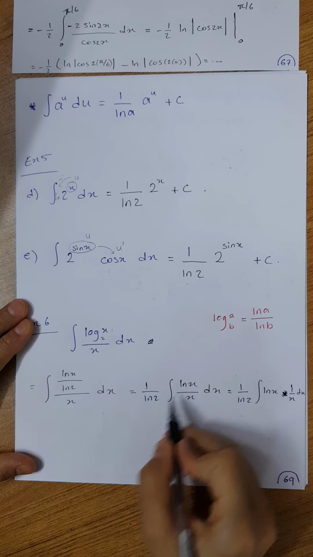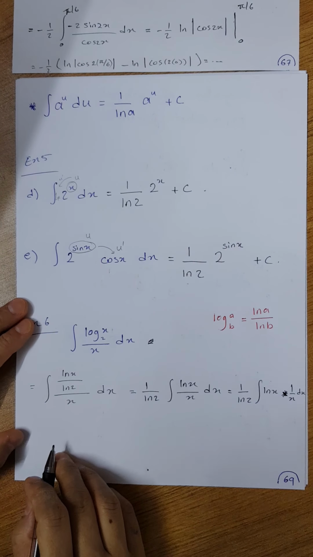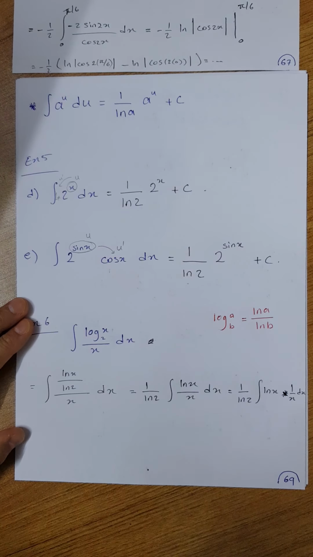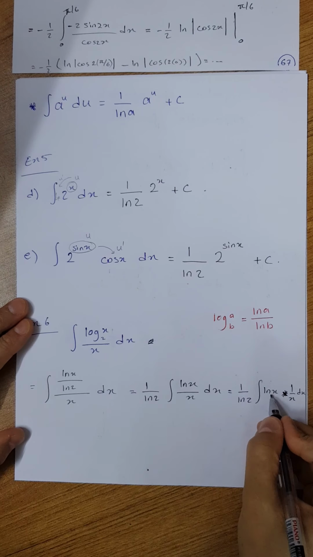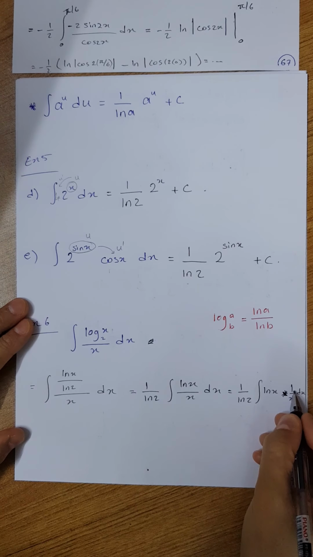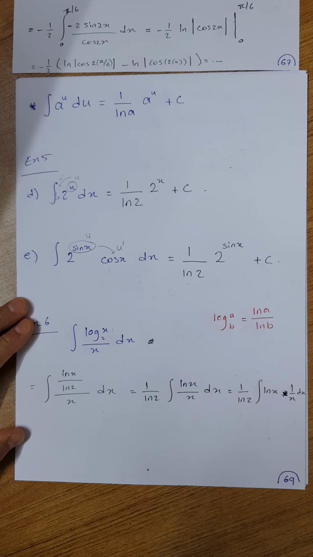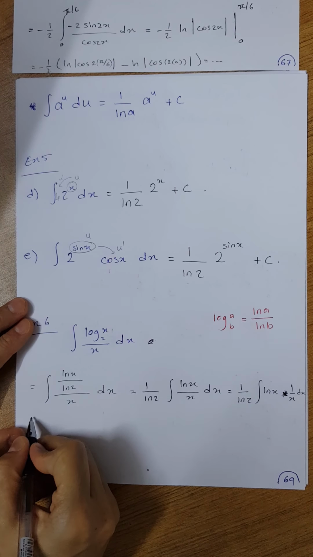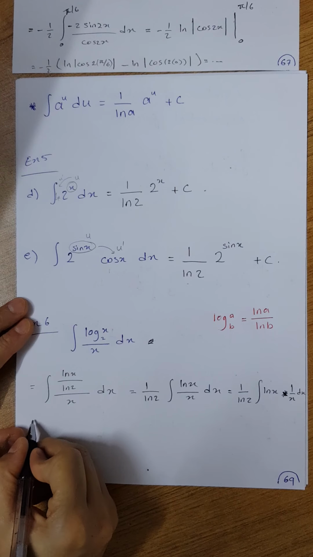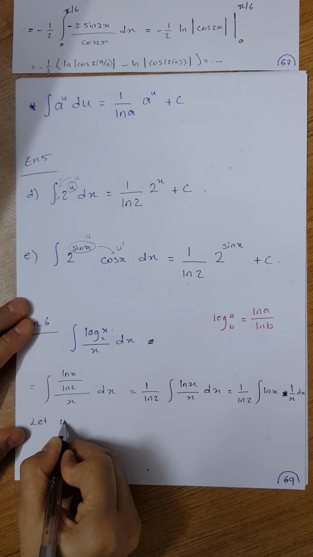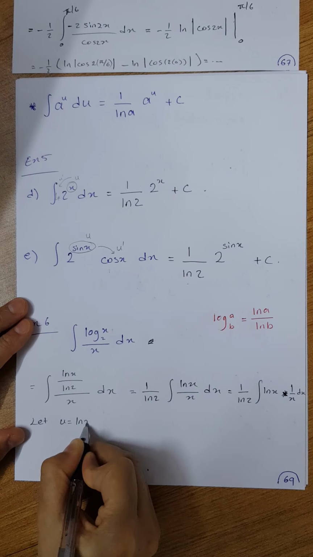Because when you multiply it, you will get back this one. Here you can use substitution method, or you can directly say that I've got the derivative of this one right next to it, so I will increase the power. Okay, so here I will use the substitution method, and I will let u be equal to ln of x.